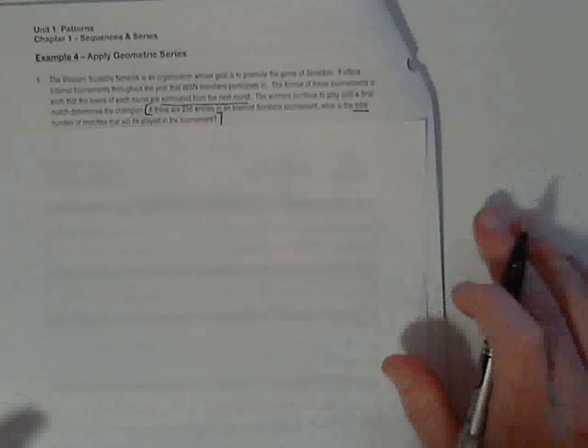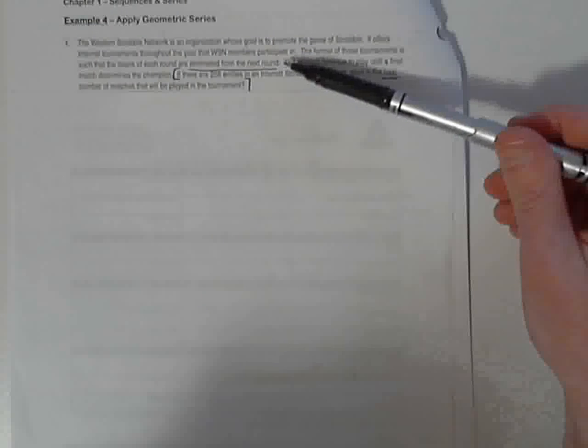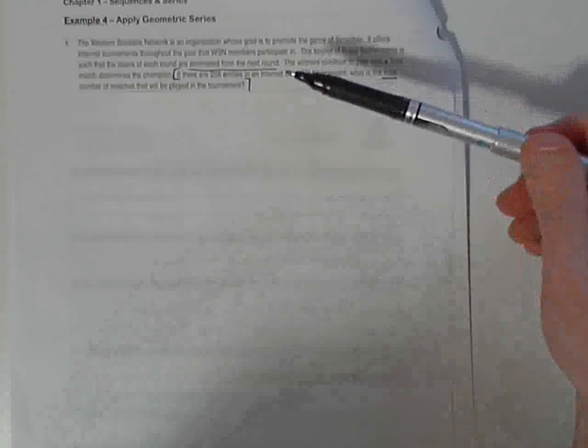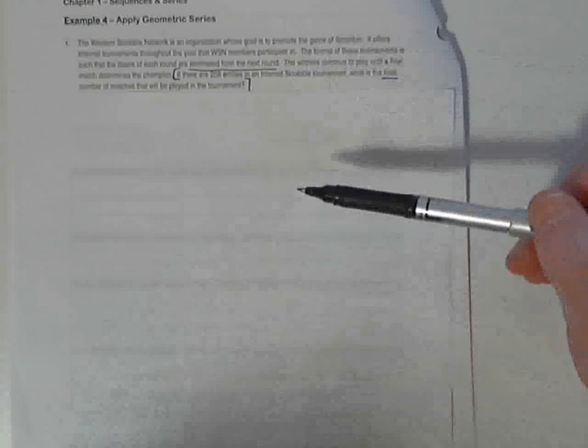So, the Western Scrabble Network is an organization whose goal is to promote the game of Scrabble. It offers internet tournaments throughout the year for WSN members to participate in. The format of these tournaments, it goes on to say, is an elimination tournament. So a lot of tournaments are elimination tournaments. It just means two people face each other, one will move on, and one will be out of the tournament, as opposed to round robin or double elimination. There's a lot of other types out there. This is going to be the simplest one to analyze, so that's nice for us. The winners continue to play until there's a final champion.